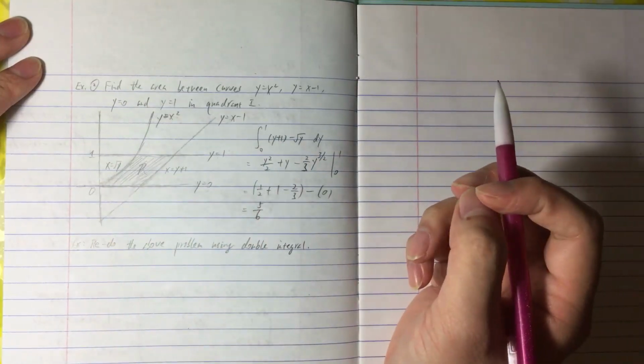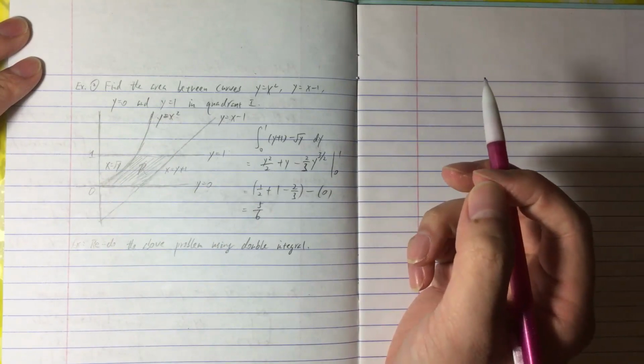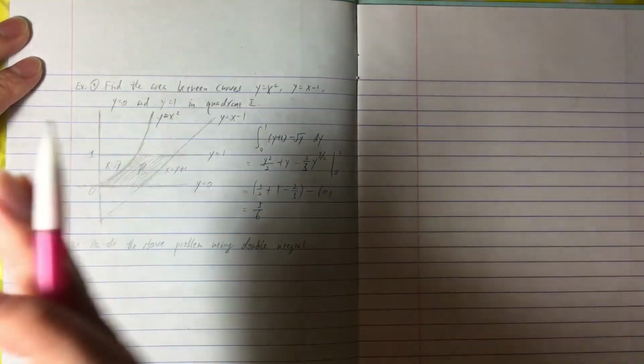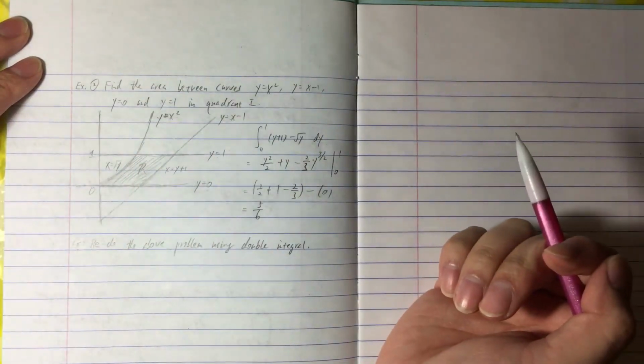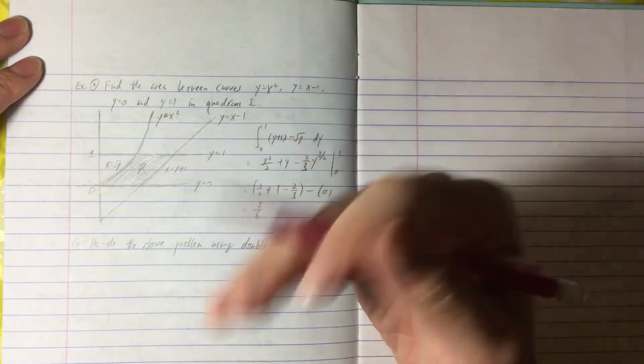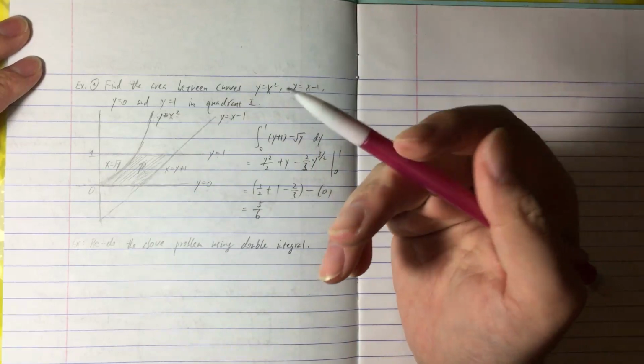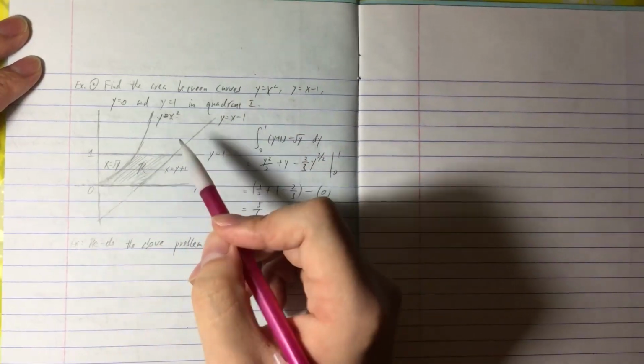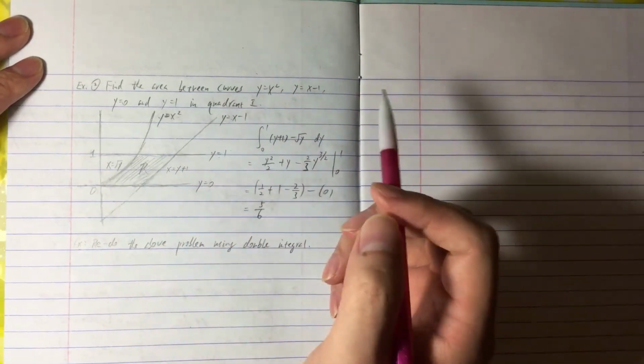In order to use a double integral to find areas, we have two choices. We can integrate from bottom to top or left to right. If we can clearly tell the lower curve and upper curve, we can integrate from bottom to top. If we can clearly tell the left side curve and right side curve, we can integrate from left to right.